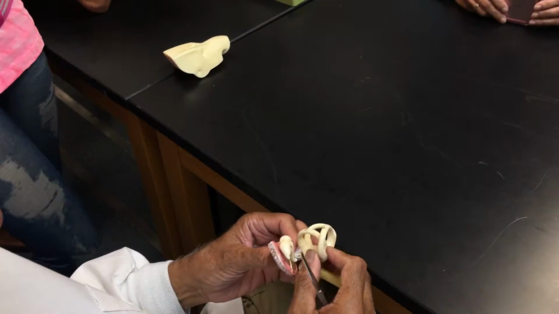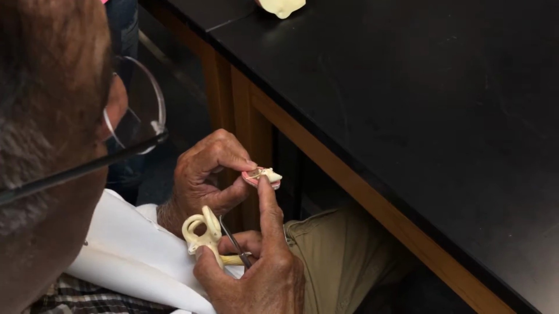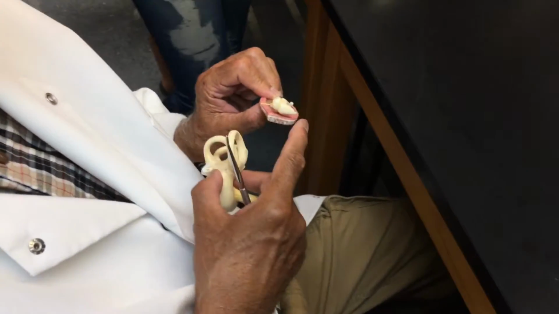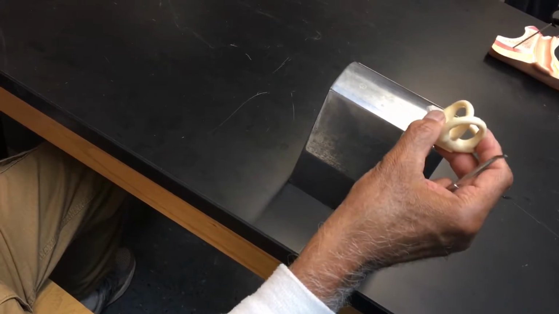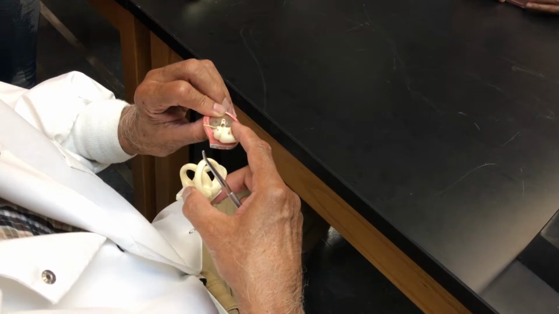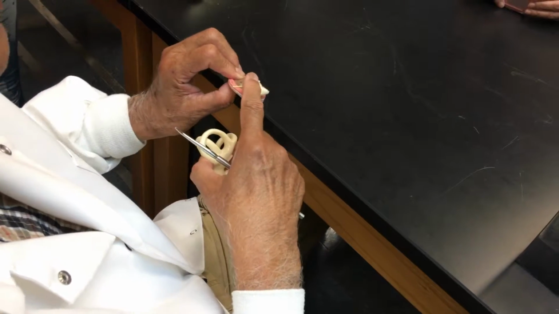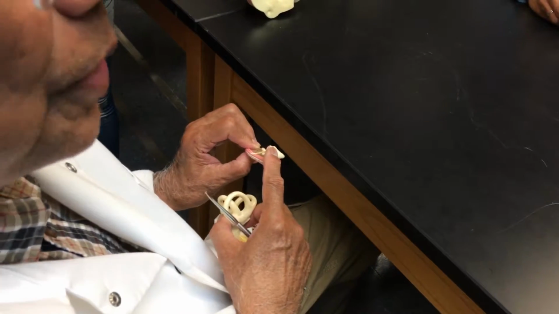So, you have to identify this. This is called malleus, this is called incus, and this is called stapes. Stapes looks like a stirrup. It's also known as stirrup in English. The English term for incus is anvil, and for malleus is hammer. It looks like a hammer. But you are supposed to know them as malleus, incus, and stapes.